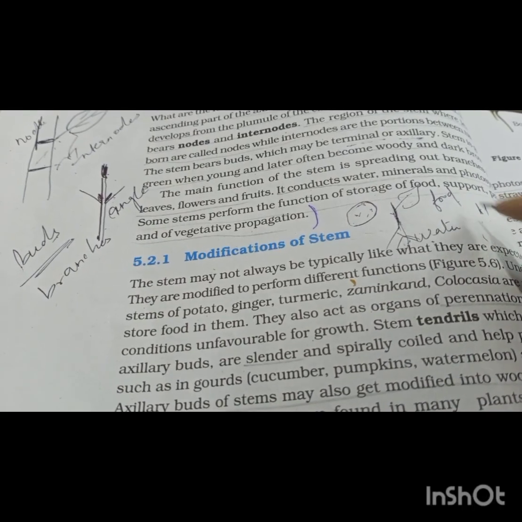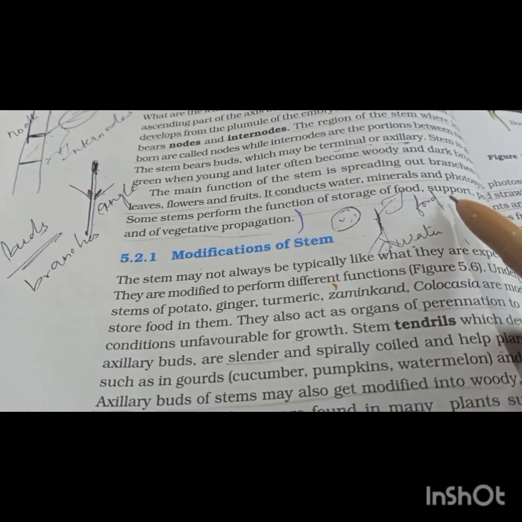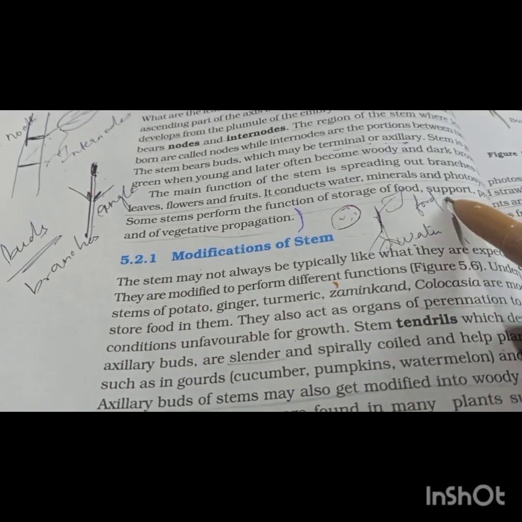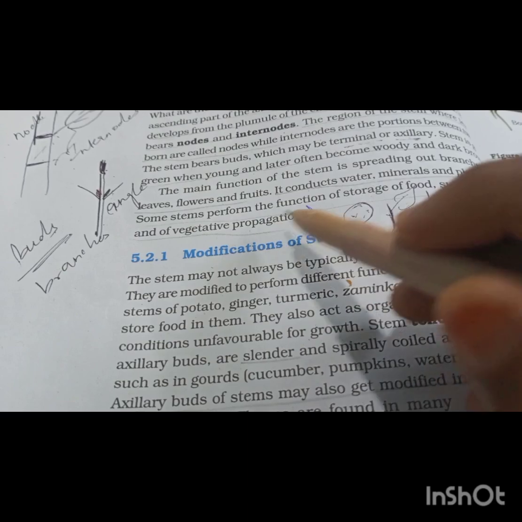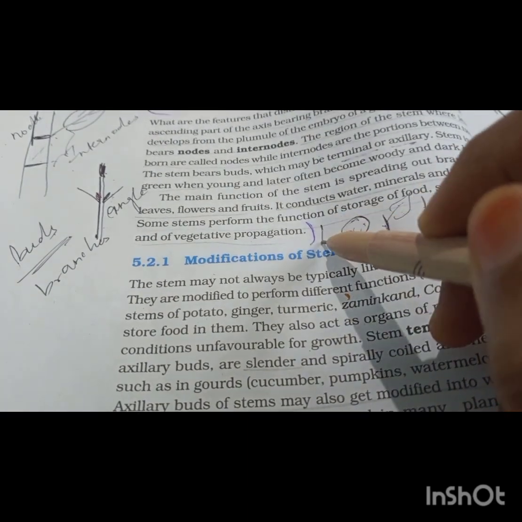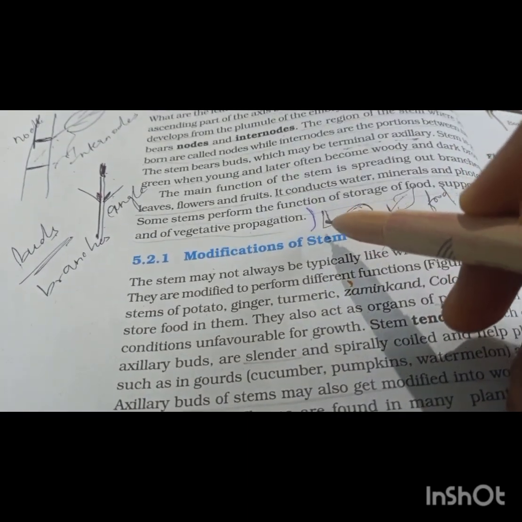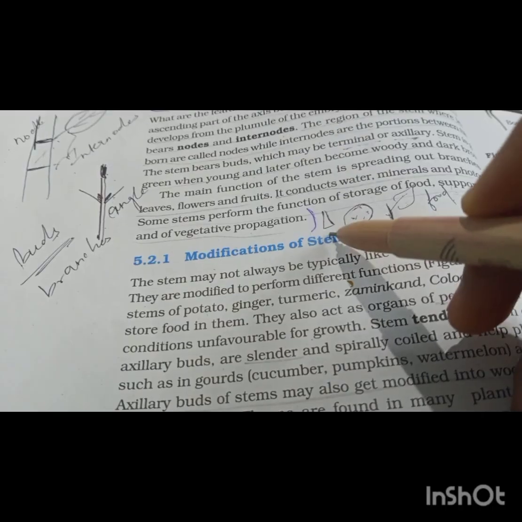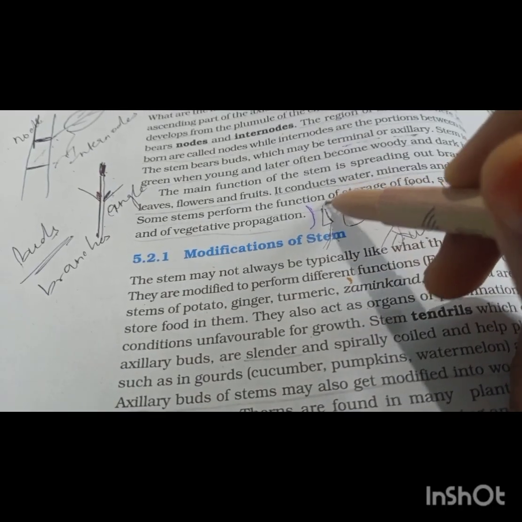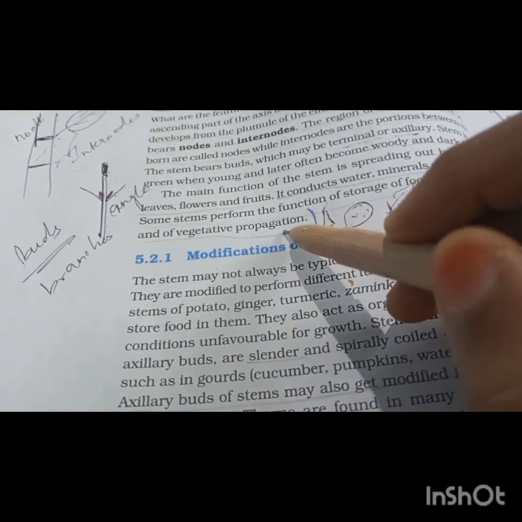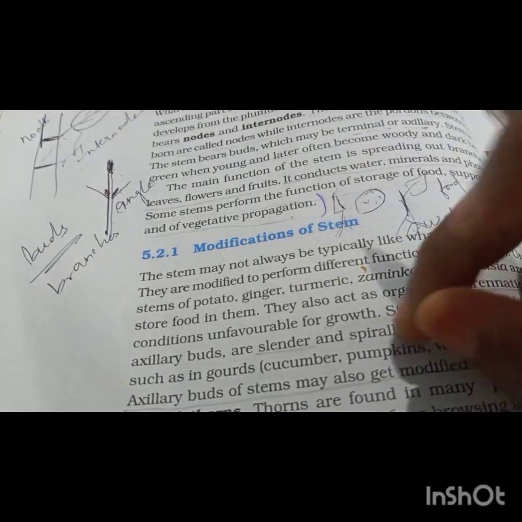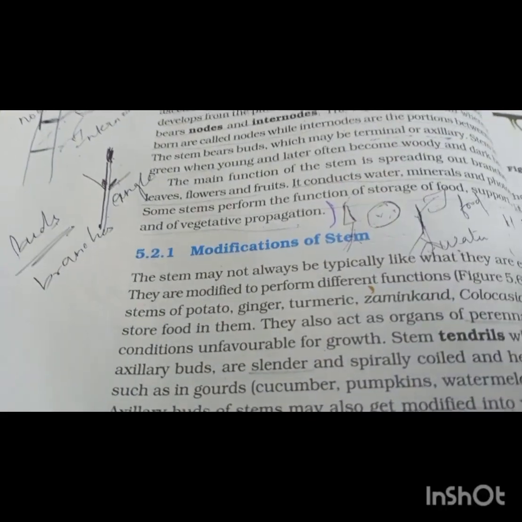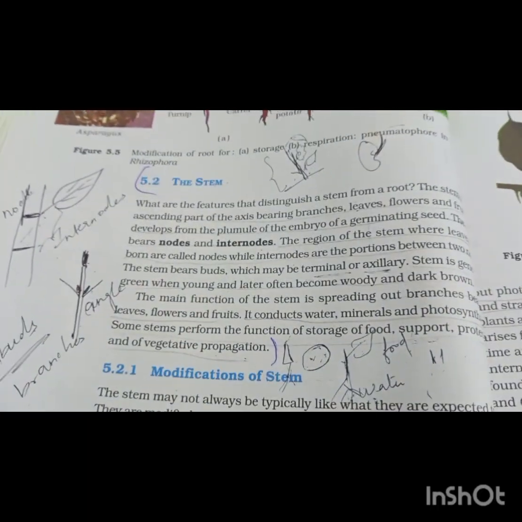It will bear thorns and it helps in protection, and it will give basic support to the plant, as well as in some cases if you cut and insert the cut portion of the stem in the soil, it will propagate. It will give rise to a new plant, that is known as vegetative propagation. In the case of rose plant, when you cut the stem portion and plant it in the soil, it will give rise to a new rose plant. So this is what is about stem.